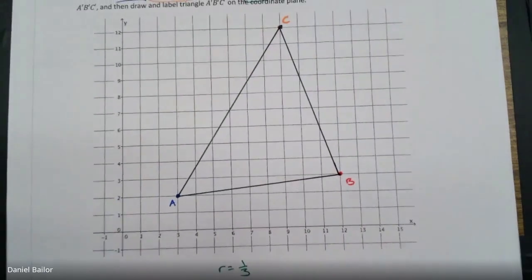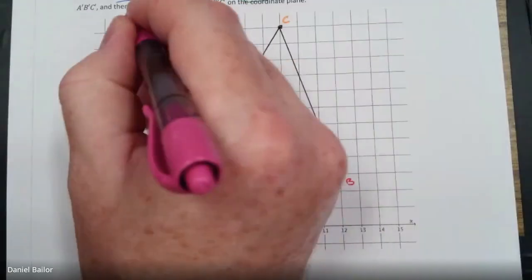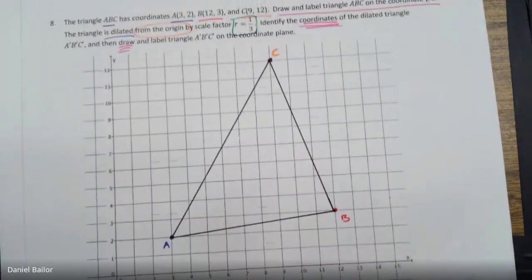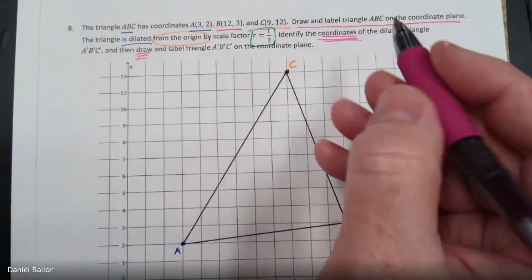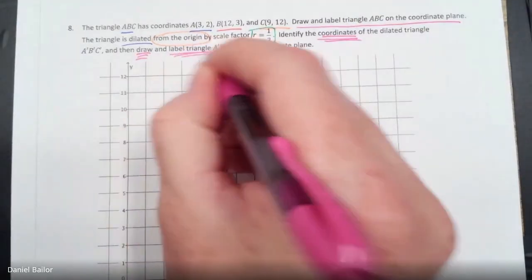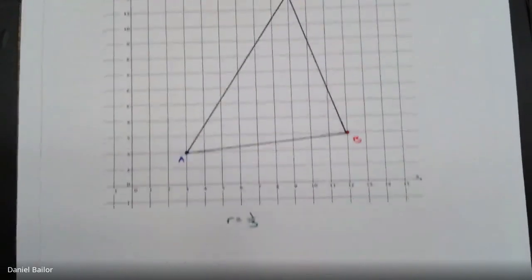Now it says identify the coordinates. So I need to find the coordinates. I need to draw the coordinates. Oh, you can't see my directions. There we go. Identify the coordinates, draw the coordinates, and label the triangle. So those are 3 things I need to do. Let's do those. So I'm going to need these 3 coordinates, the originals before the dilation.